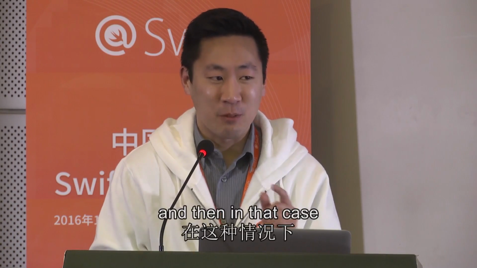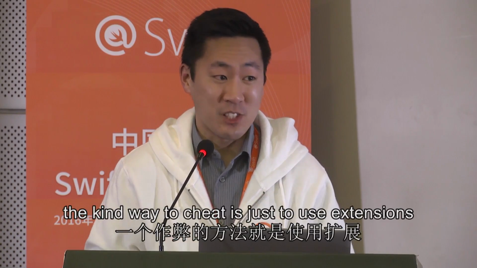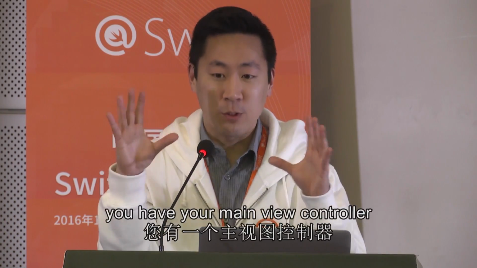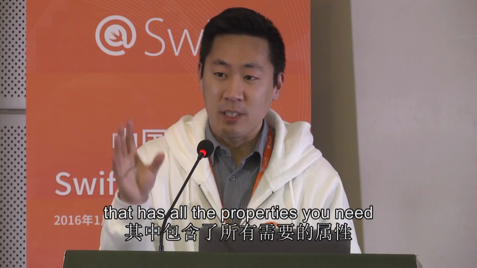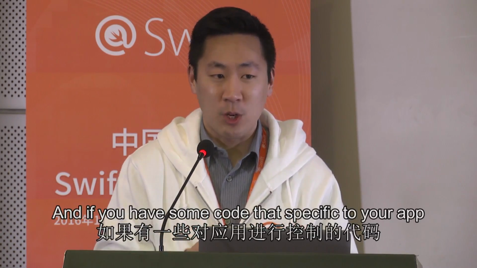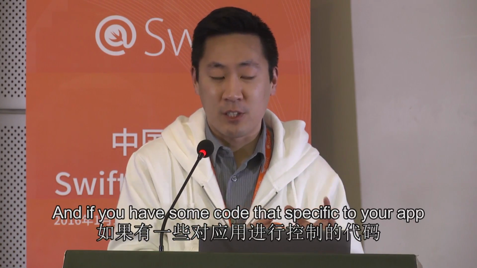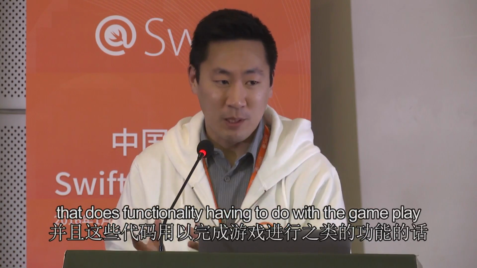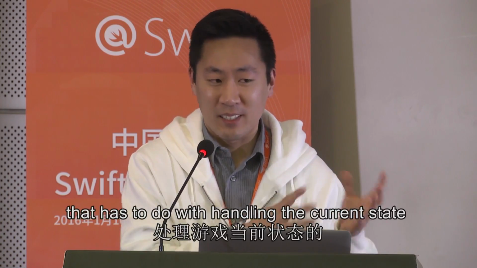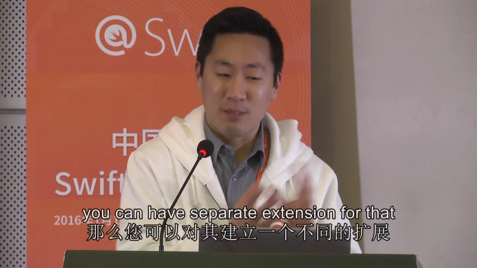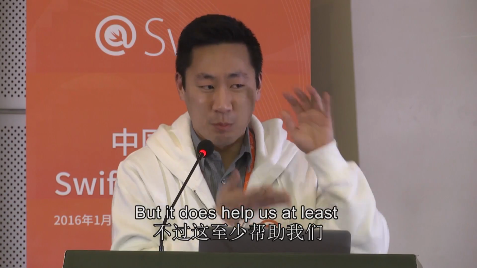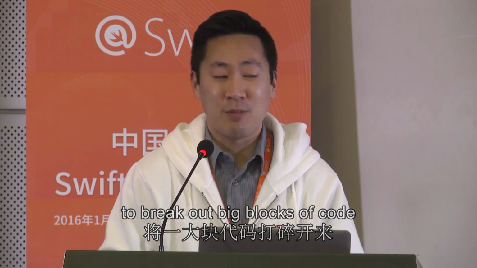And then in that case, the way to cheat is just to use extensions, right? Like we had categories in Objective-C, you have your main view controller that has all the properties you need and maybe the important view stuff. And then if you have some code that's specific to your app that does functionality to do with the gameplay, you can make a separate extension for that. And if you have code that has to do with handling the current state of the game, you could have a separate extension for that. So it's a little bit of a cheat, but it does help at least break up big blocks of code. So I found that to be helpful too.